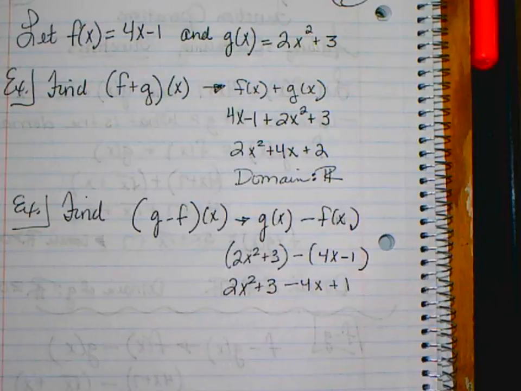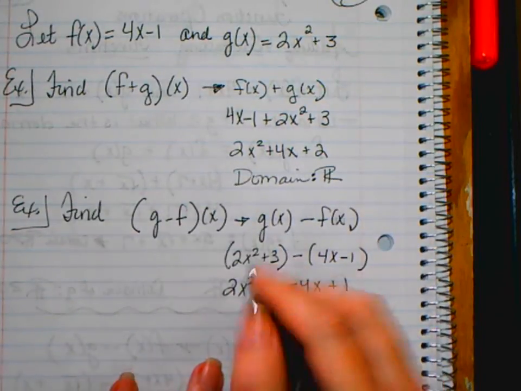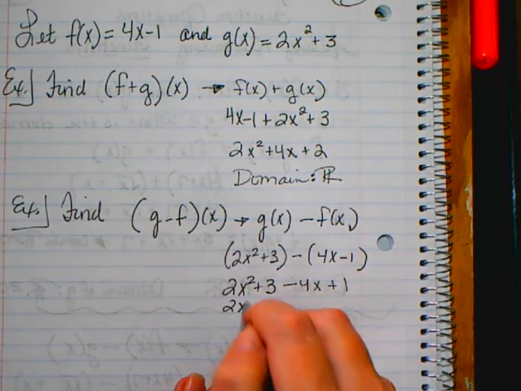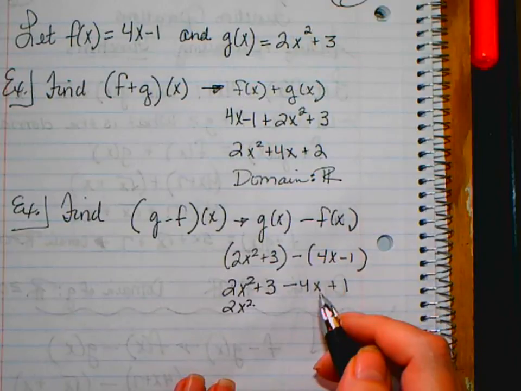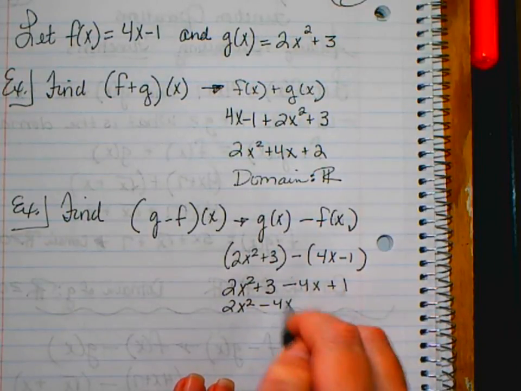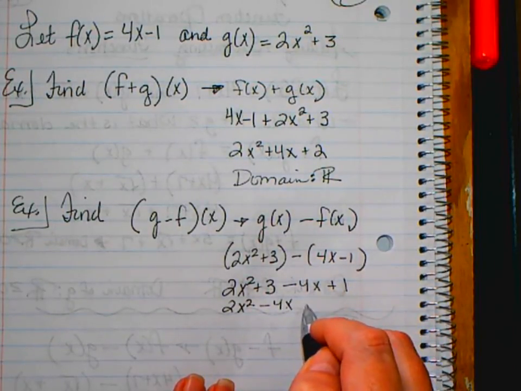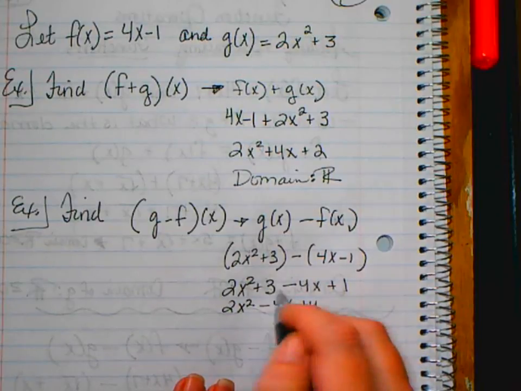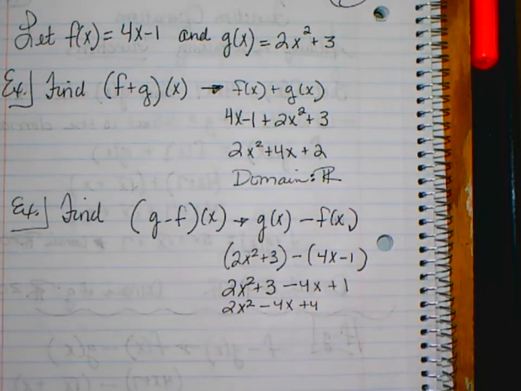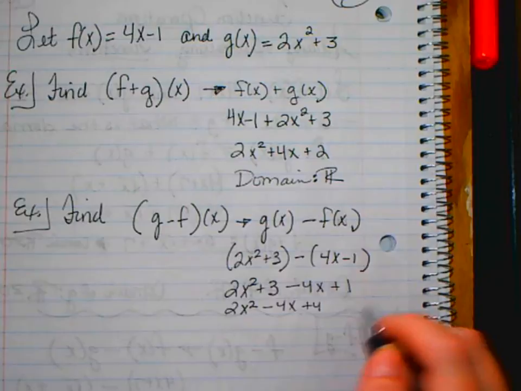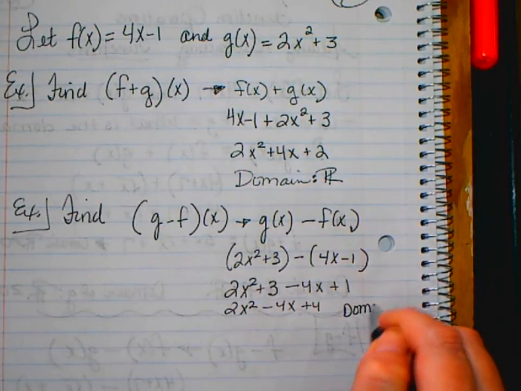Am I in standard form? No. No, close. What's going to be my first term? 2x squared, and then minus 4x, and then plus 4. Because I had a constant of 3 and 1, that makes 4. What will my domain be? All real numbers.